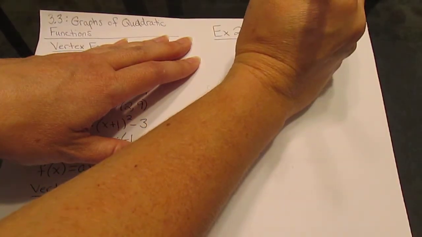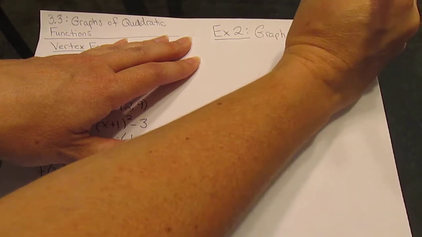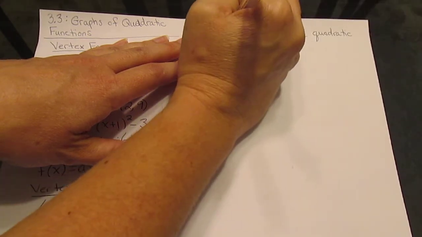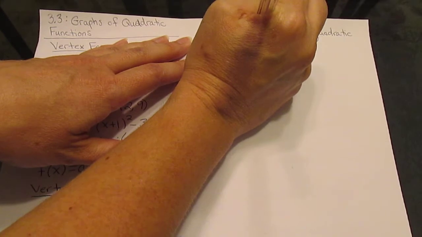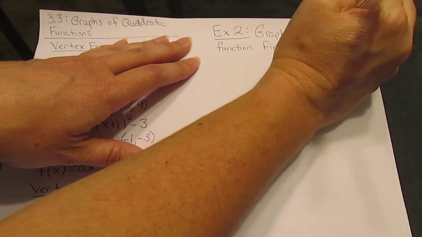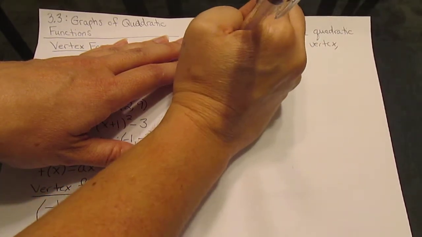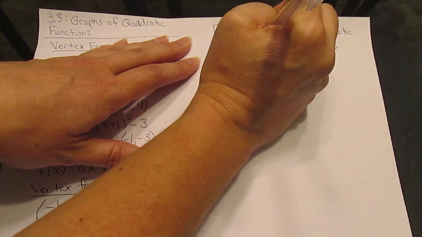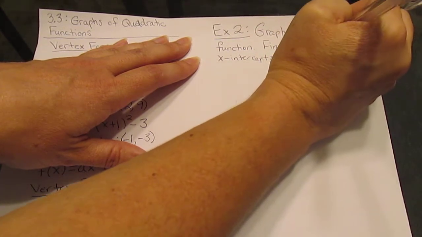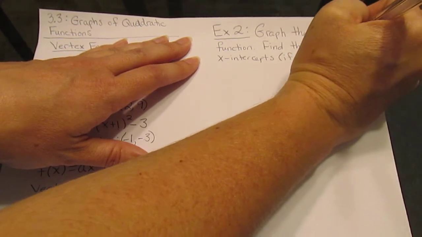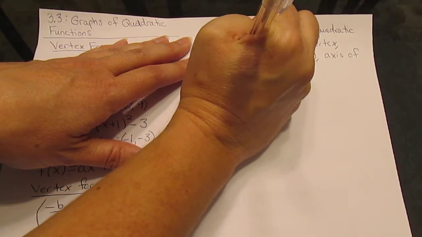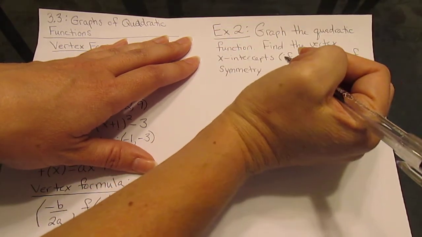Graph the quadratic function. Find the vertex, x-intercepts, if any, sometimes there's not any, axis of symmetry, and the maximum or minimum.